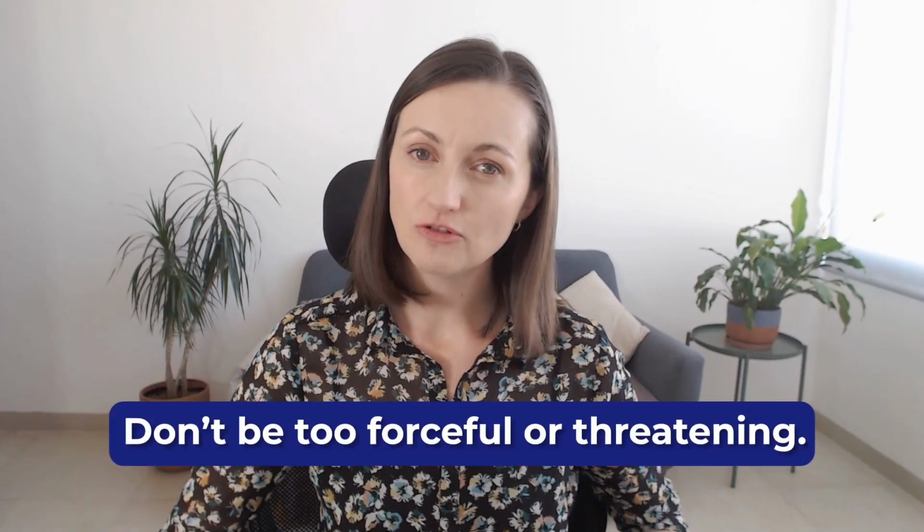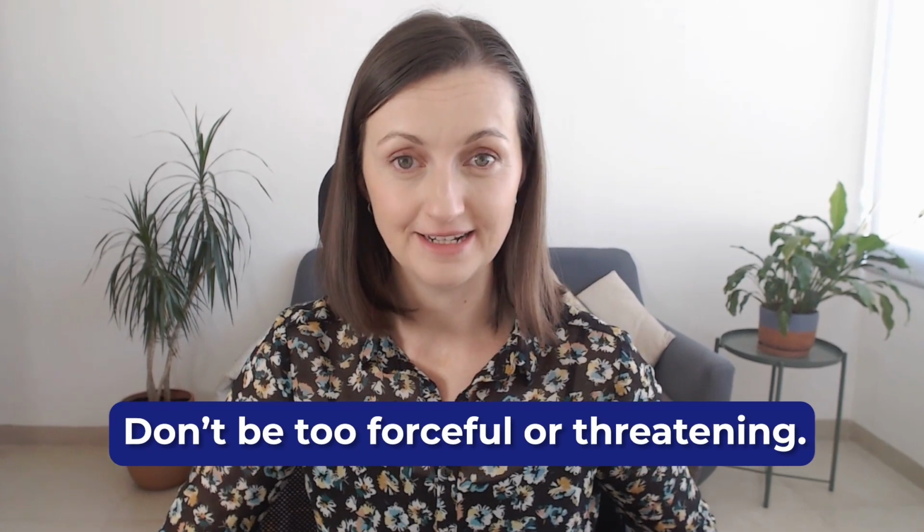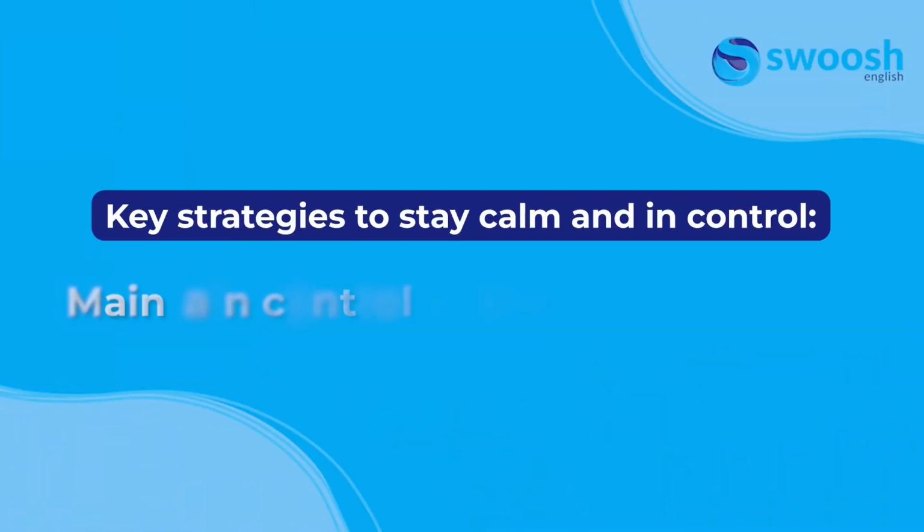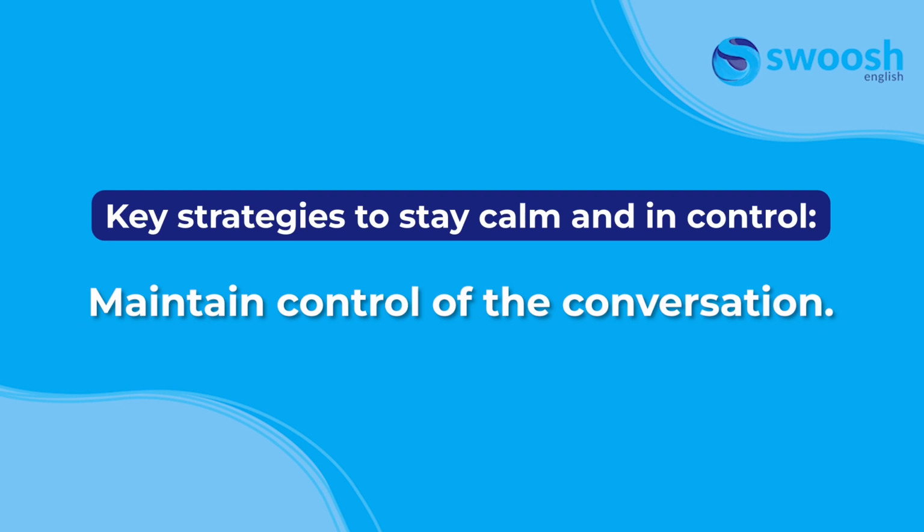If the patient is non-compliant, ensure that you explain the risks of not complying and the benefits of following your advice, but don't be too forceful or threatening. By following this step of clarifying and providing solutions, you're going to help the patient to feel calm and trust you. The next tip is to maintain control of the conversation.